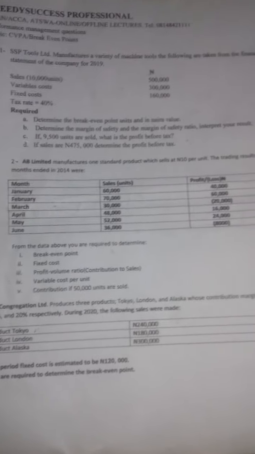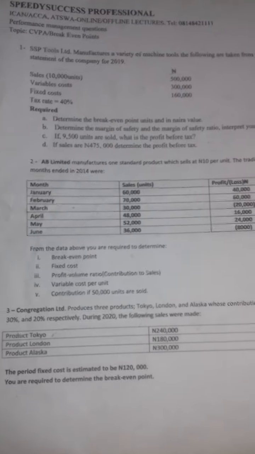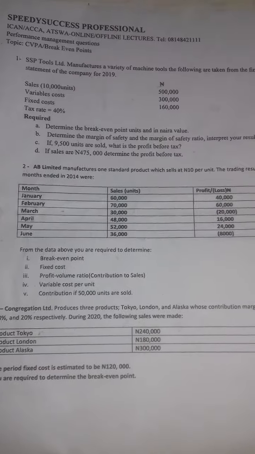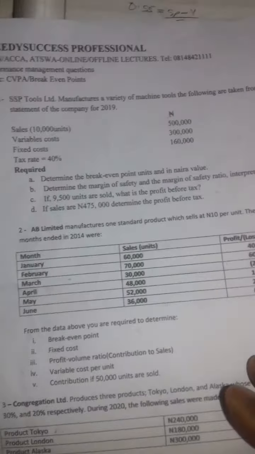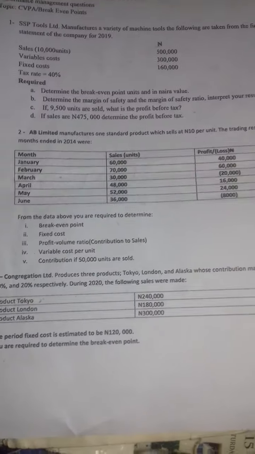Now, this question is a multi-product question. It's not a common type of question that a lot of candidates can see. So let's quickly show the solution.